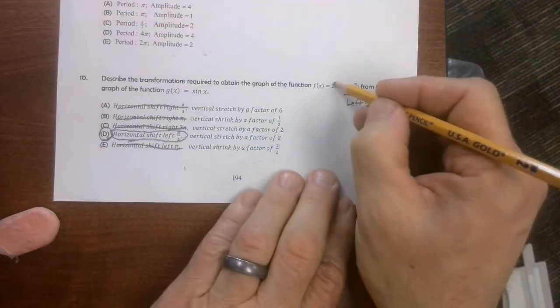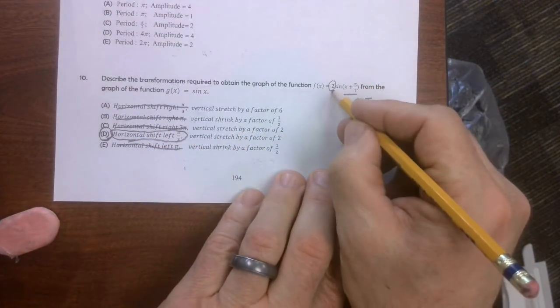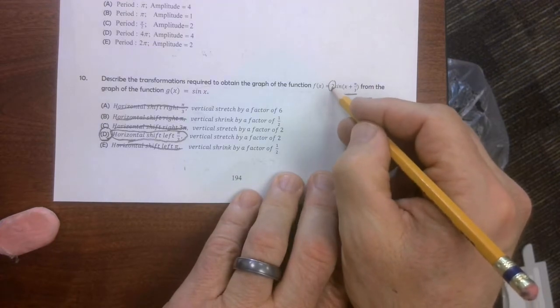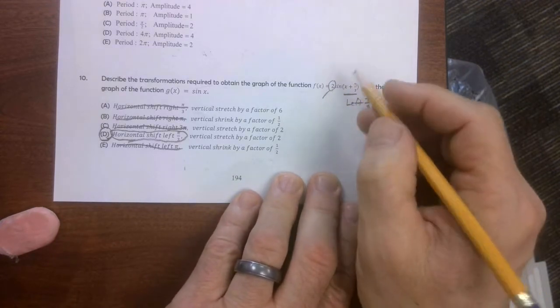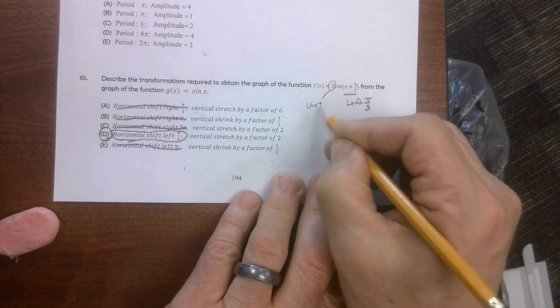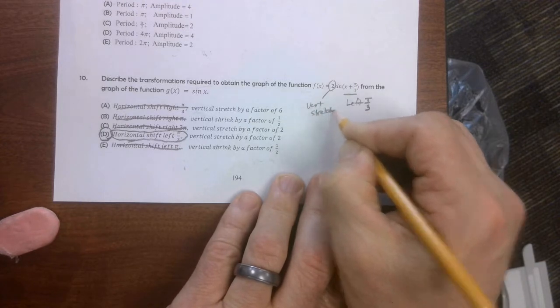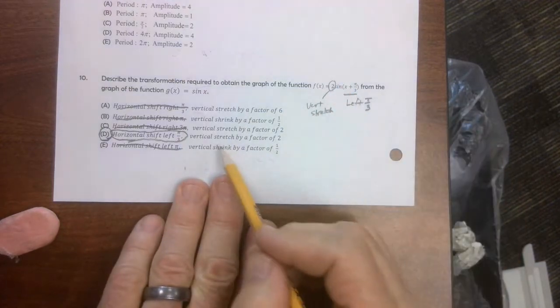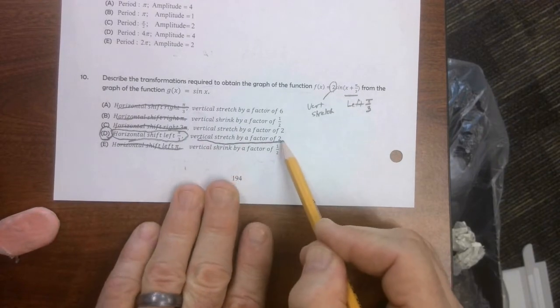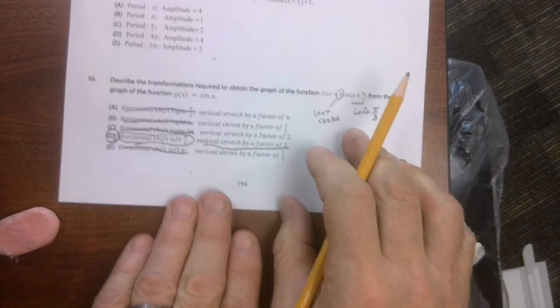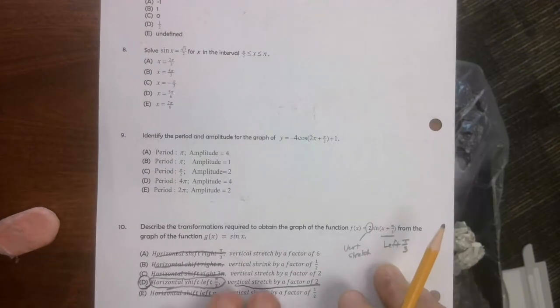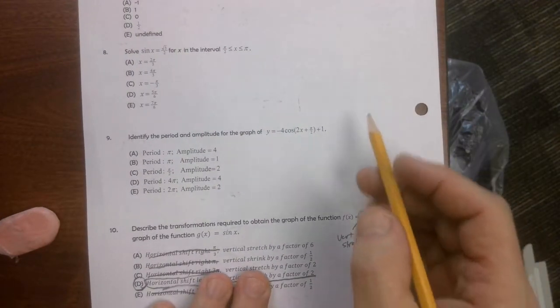However, I want to focus on this, because that's my vertical stretch or vertical shrink. And this would be a vertical stretch because it's getting bigger. It's getting doubled. So you see how it's accompanied with that? That's why letter D is the correct answer. Let's move on to this one. Same thing, kind of process of elimination.